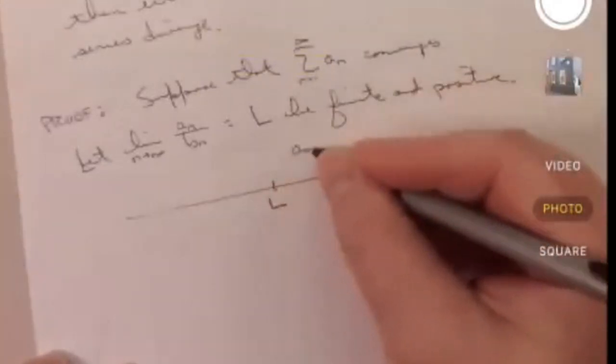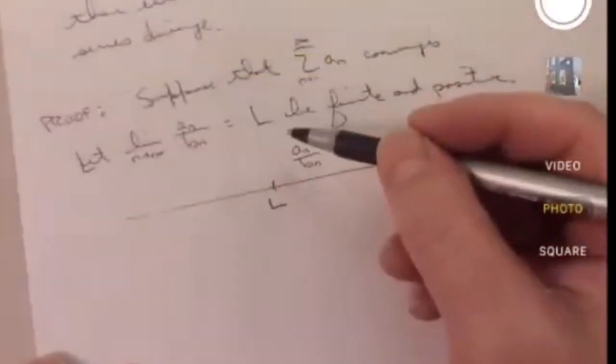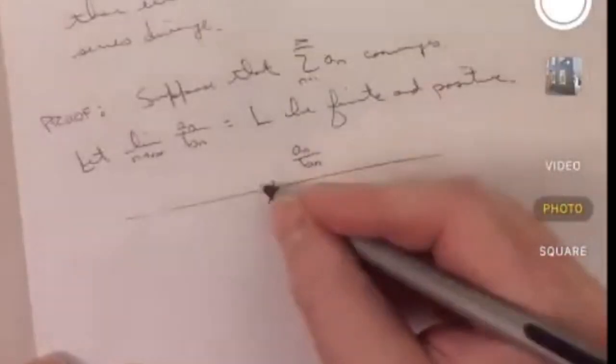Okay, so what's that say? If I'm looking at my a_n over b_n's, call this L right here, and a_n over b_n has limit L, and so that means that these guys are going to be really close to L eventually.